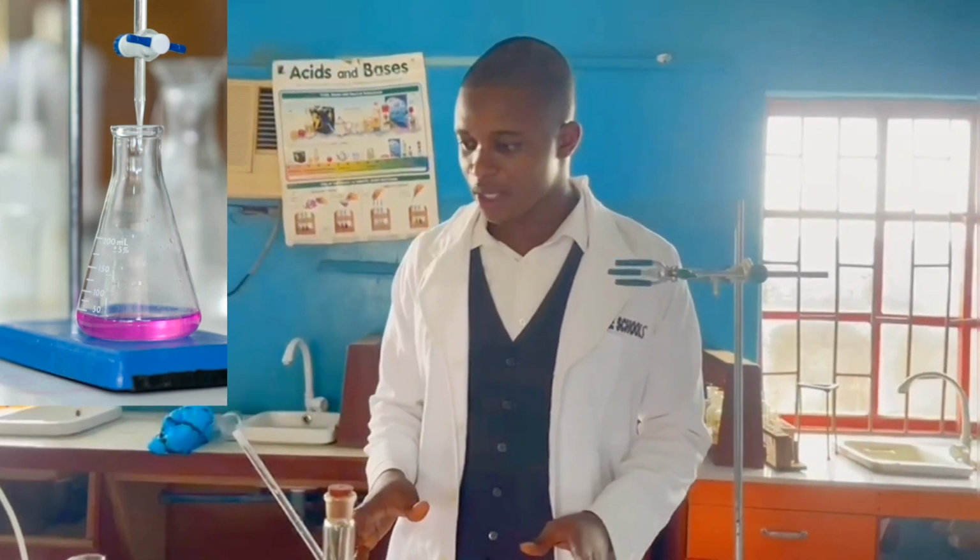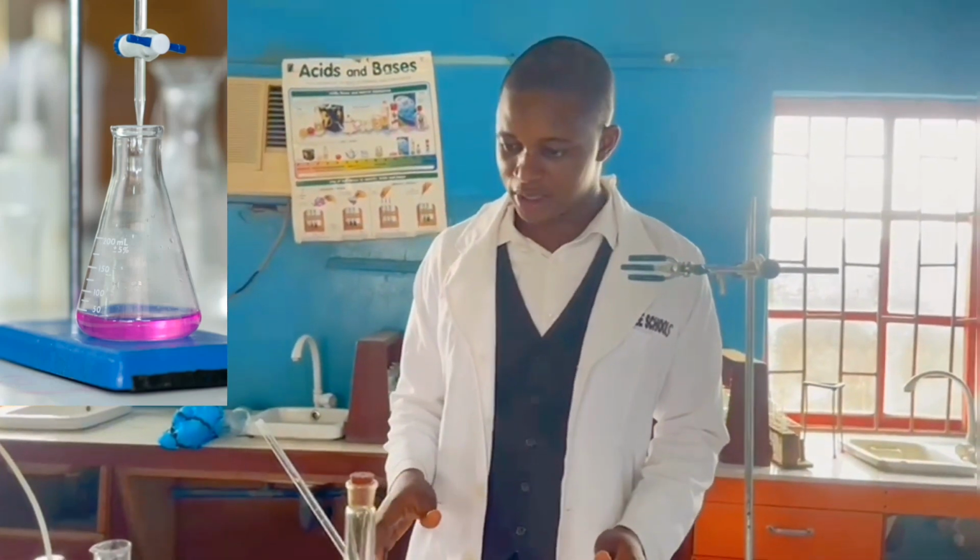Titration is the process of determining the concentration of a solution by using a standard alkaline solution. So we can always determine the concentration of an acid solution by using the standard alkaline solution. The process is just a few steps.